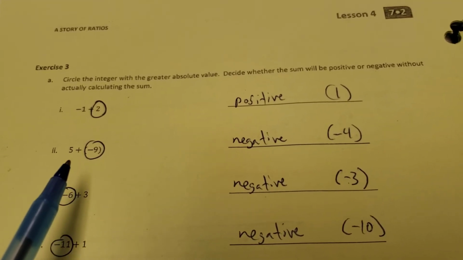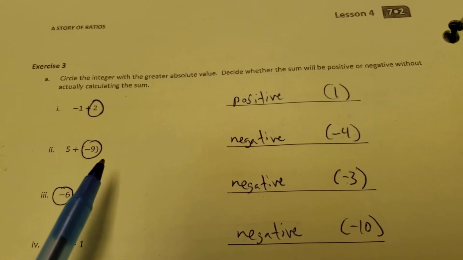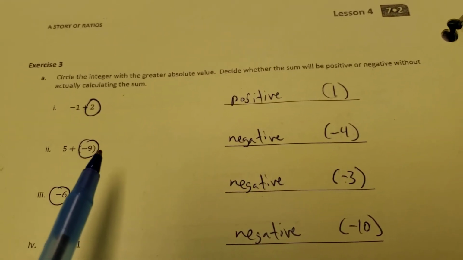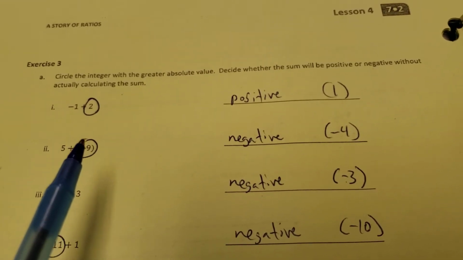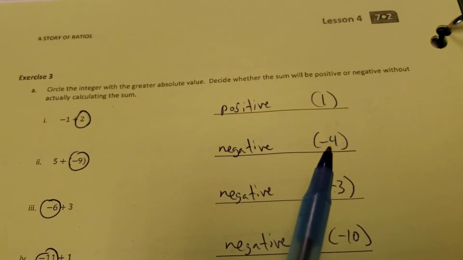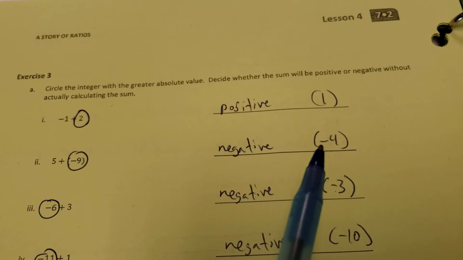Here, the greater value is the negative number. There's 9 of those compared to 5 of those. So I know my answer is going to be negative. All right, and then just take your winning number, the 9, take away the losing number, which is 5, 4. So negative 4. Remember, you already made the decision if it was going to be negative or not.